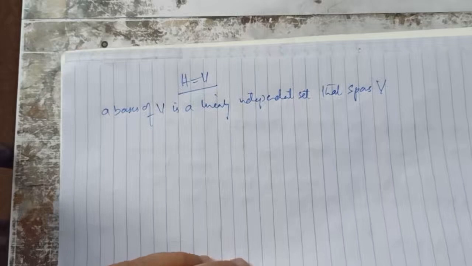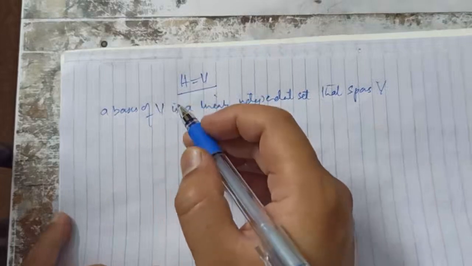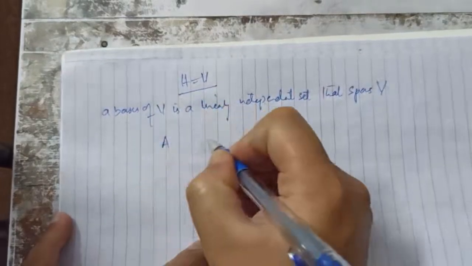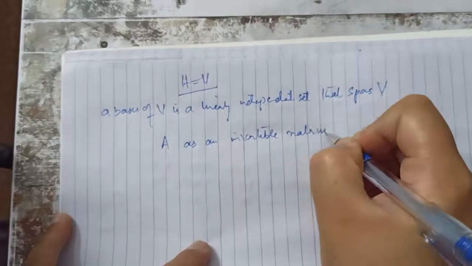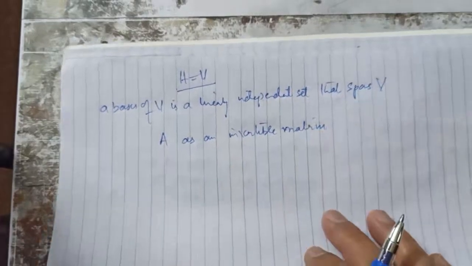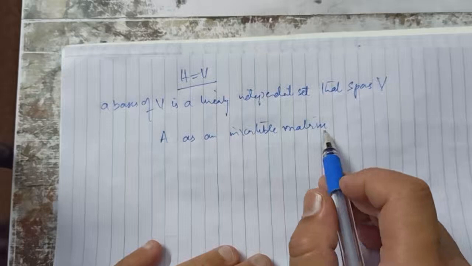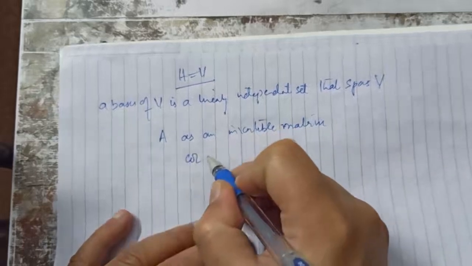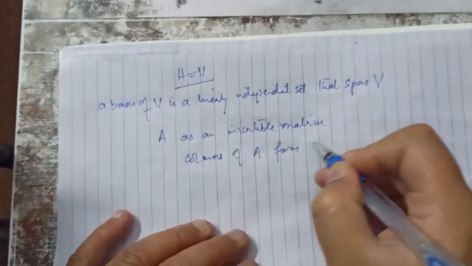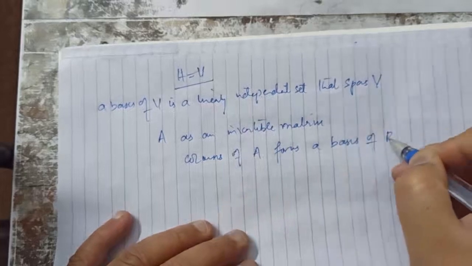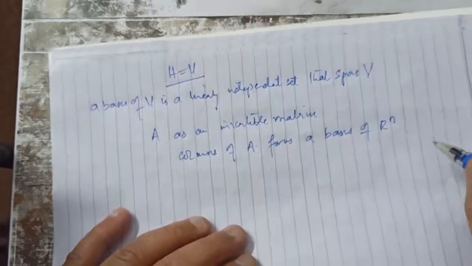Now to give you an example, if you have an invertible matrix A, and you remember the invertibility theorem, then the columns of A form a basis of Rn, because they are linearly independent, and they span Rn.